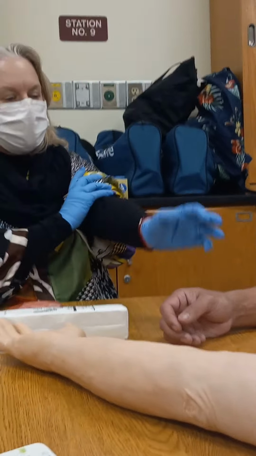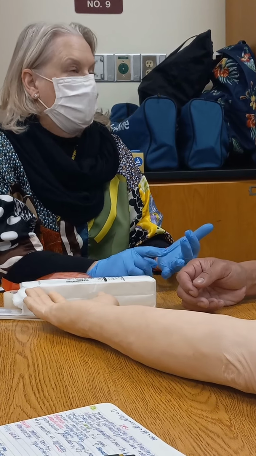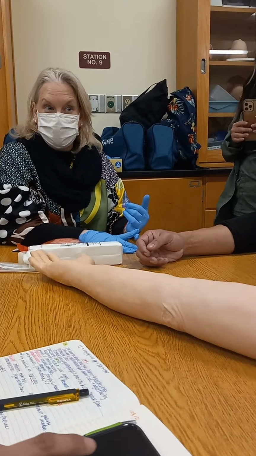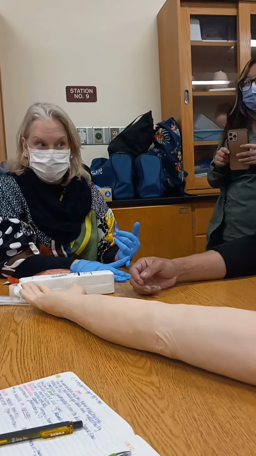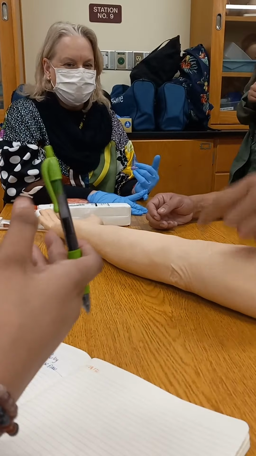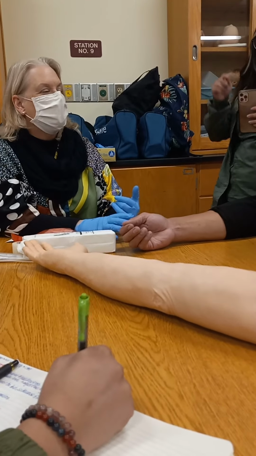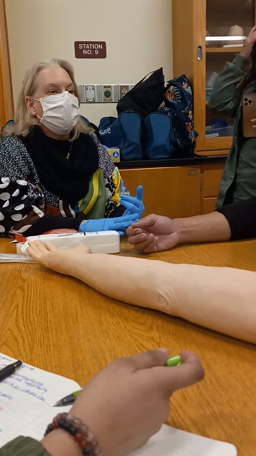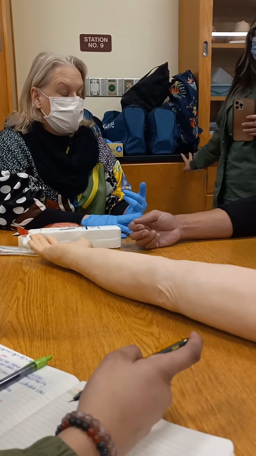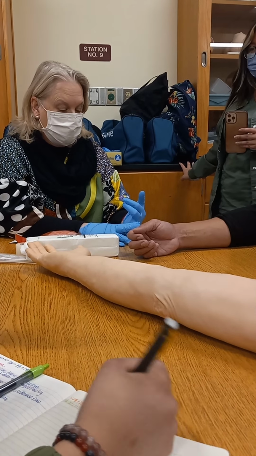Okay, so an indication for ABGs is to identify where the patient is for oxygenation and ventilation status. Also, if the patient has distress for unknown reasons. Also used to quantify intubation and mechanical ventilation.